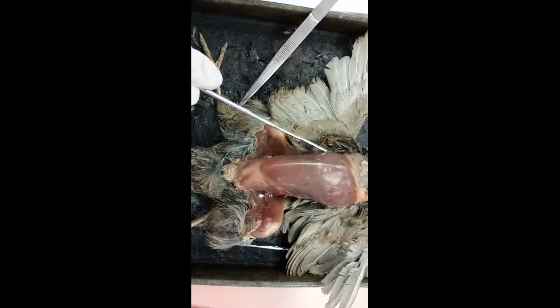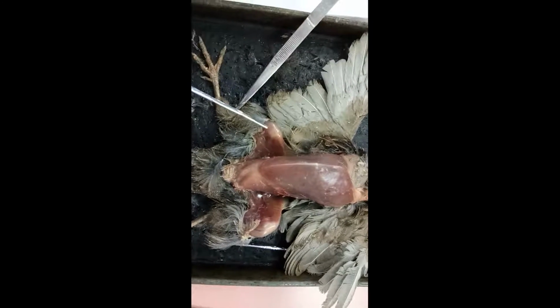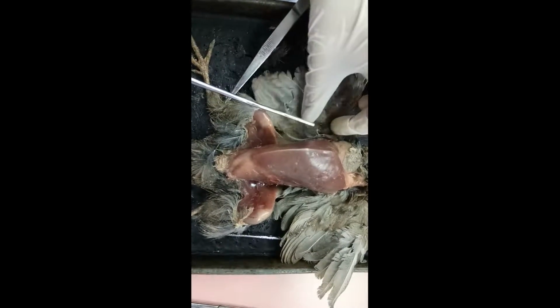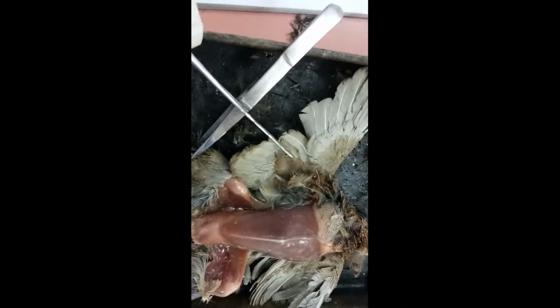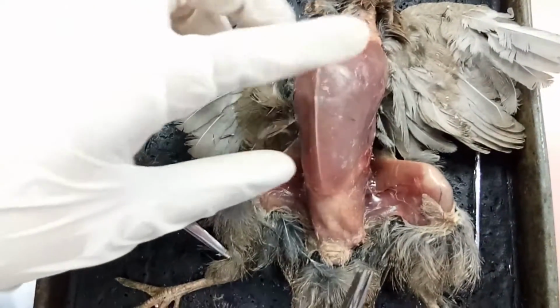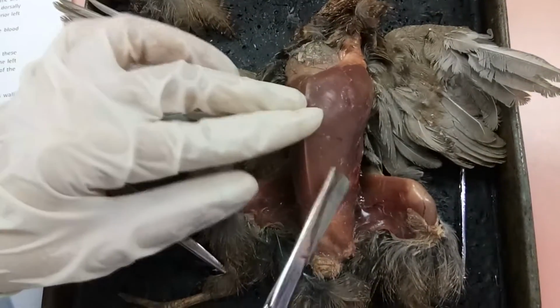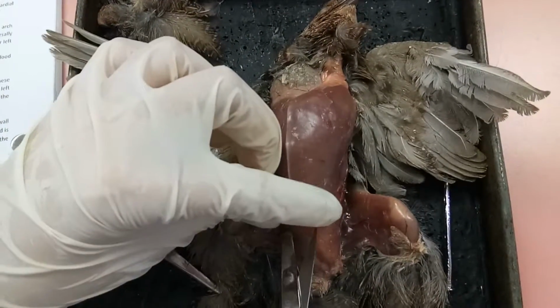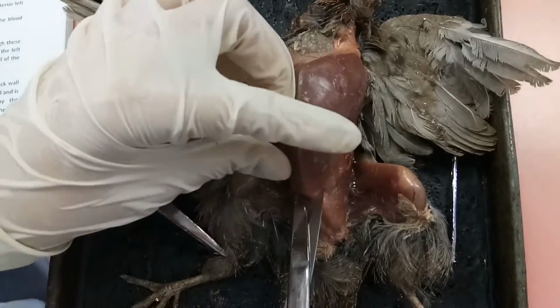Deep to the pectoralis is the supracoracoideus, a wing elevator muscle in this area. We will begin dissection to remove the muscle of the bird to observe the internal anatomy of the bird.